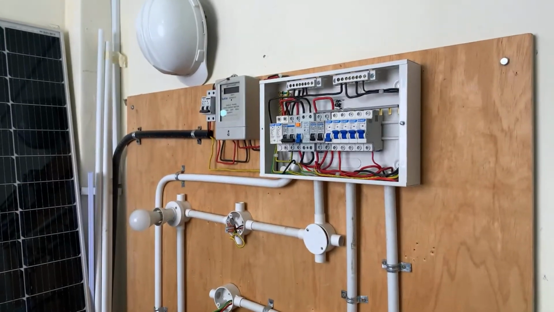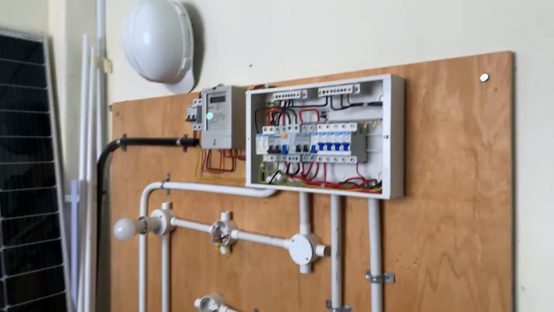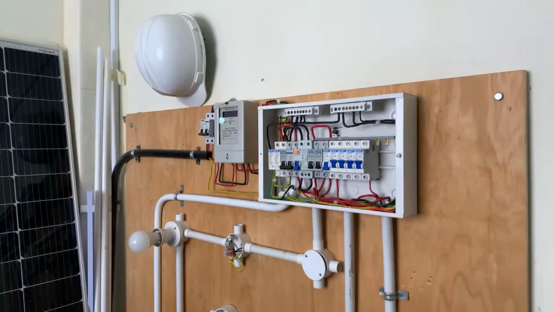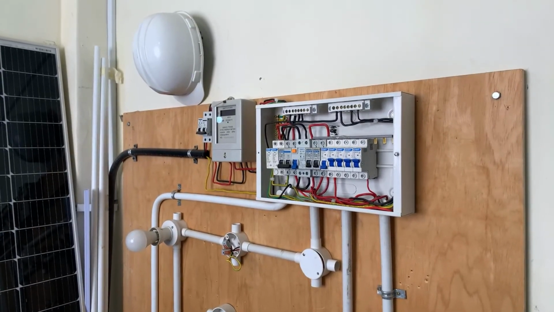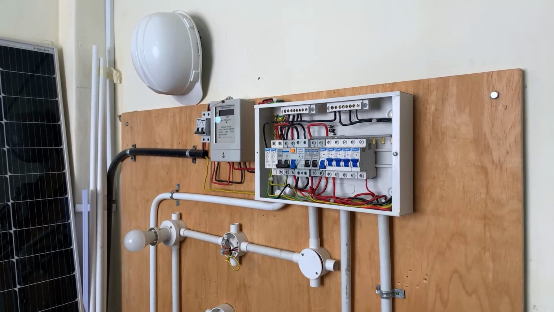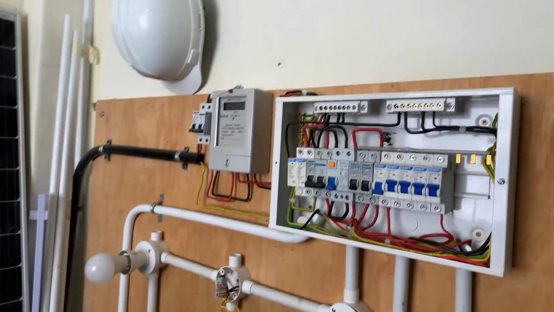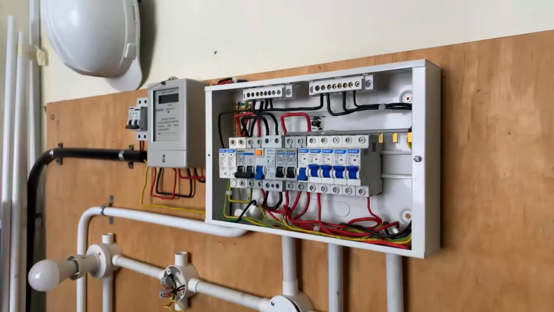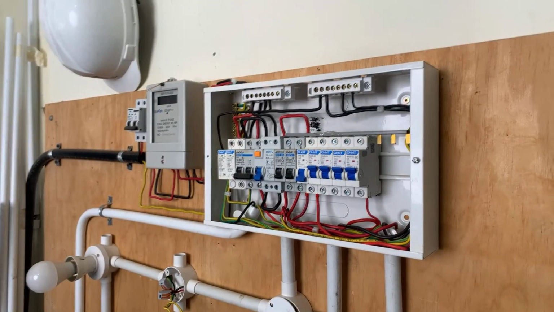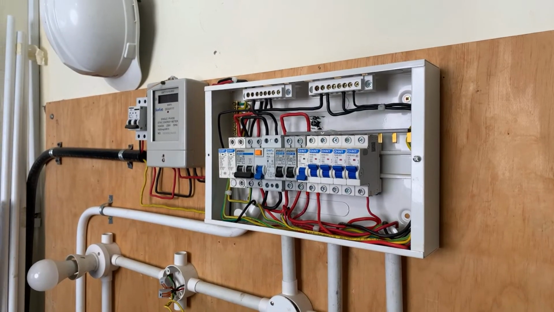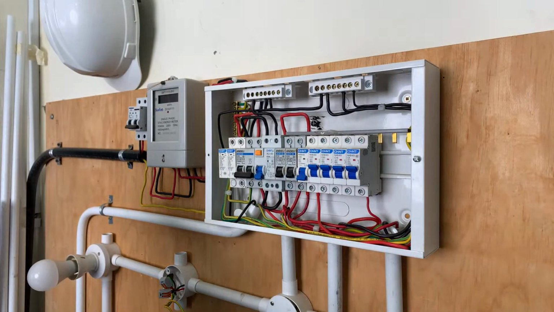And I'm going to demonstrate the use of the multimeter in testing for that earthing continuity. But you know, the ultimate test for earthing is definitely the resistance test, all right? So if we have that, we want to test for the continuity using this multimeter.